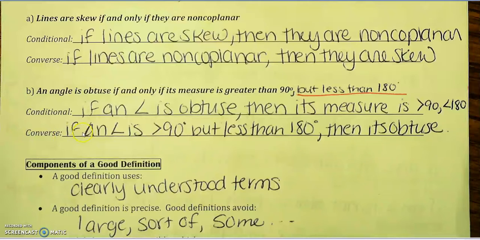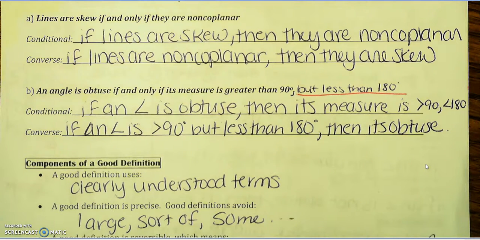And then the converse to that is if an angle is greater than 90, but less than 180, then it's obtuse. And feel free to use symbols as you're doing these to abbreviate. And pause the video if you need to. I'm going to slide this up.